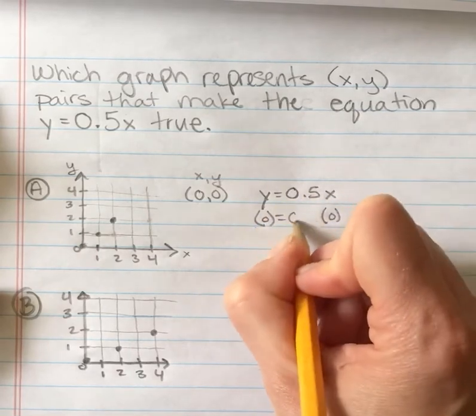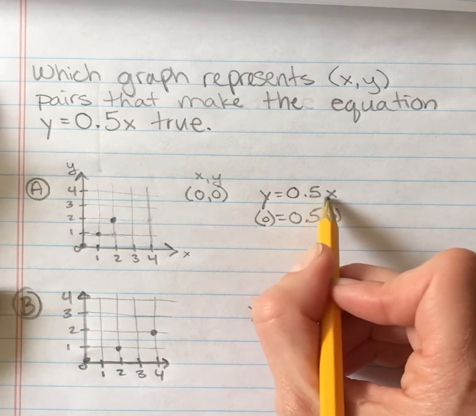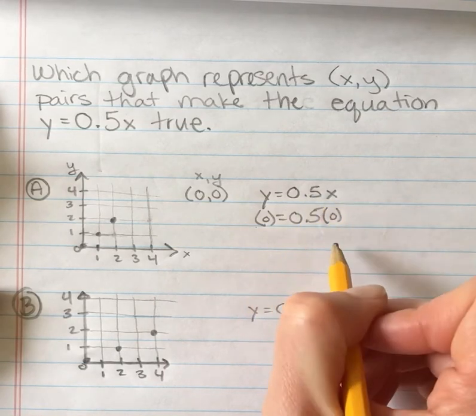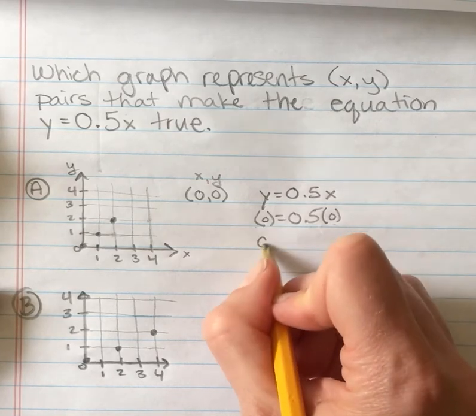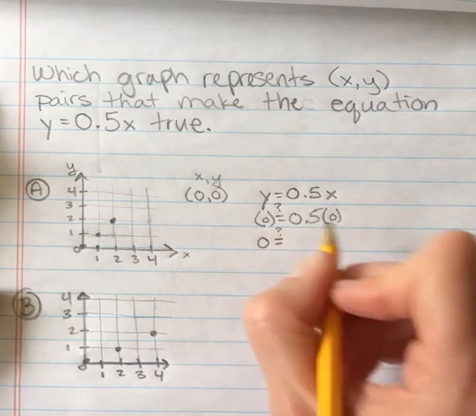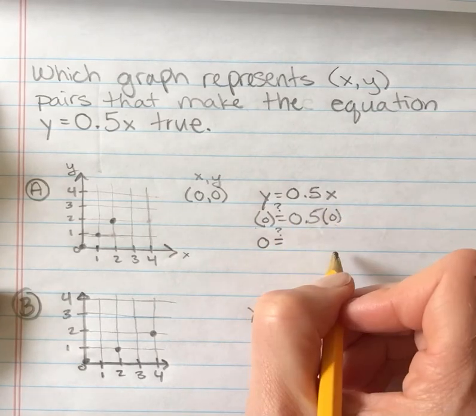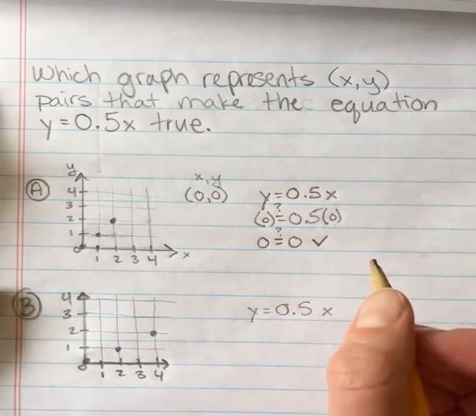And then I'm going to see if this is still true. Remember, this means multiplication. When a number and a variable are next to each other, it means to multiply. So this is saying 0 is equal, and we're asking a question, is it equal to 0.5 times 0? Well, half of 0 is still 0, so yes, that checks out.